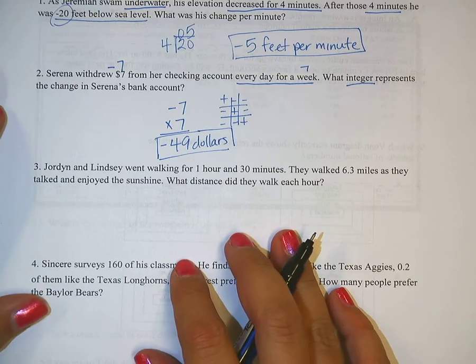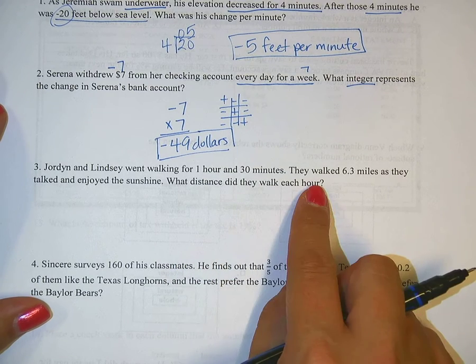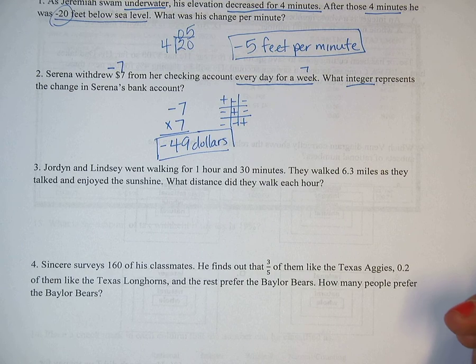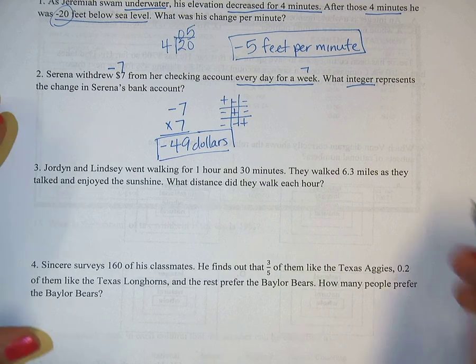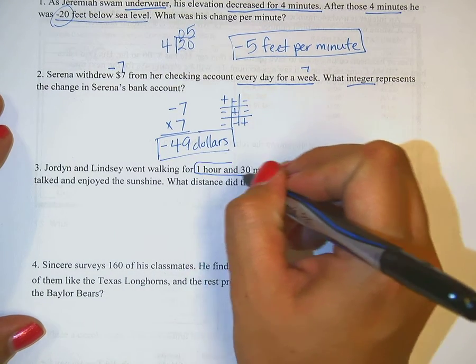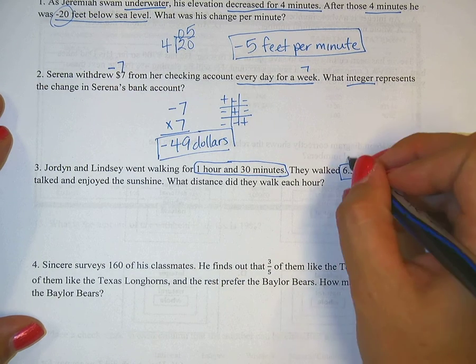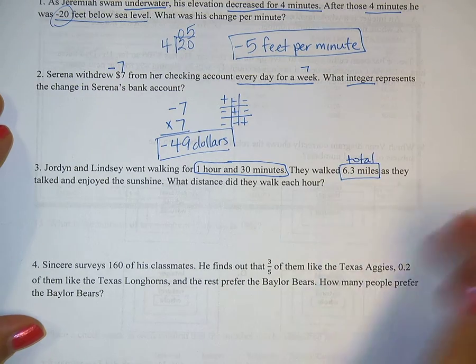And number 3, Jordan and Lindsay went walking for 1 hour and 30 minutes. They walked 6.3 miles as they talked and enjoyed the sunshine. What distance did they walk each hour? So 1 hour and 30 minutes is important. The fact that they walked a total of 6.3 miles, that's important also.